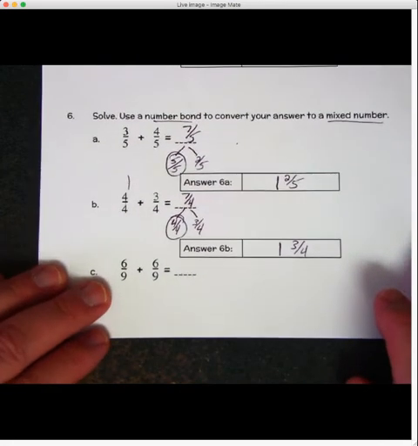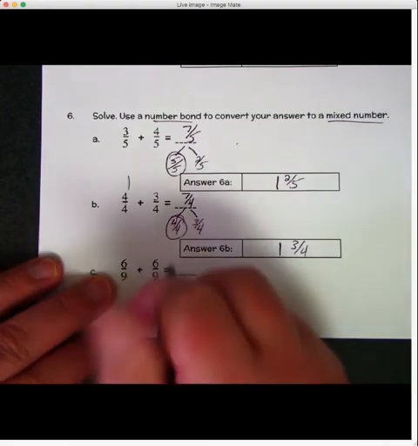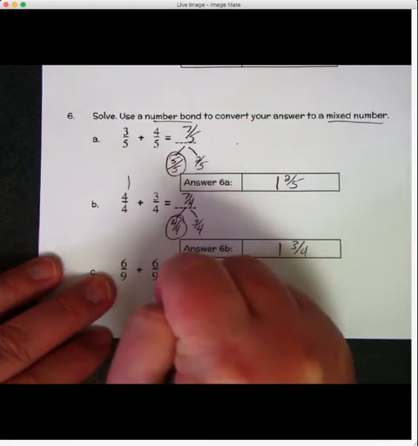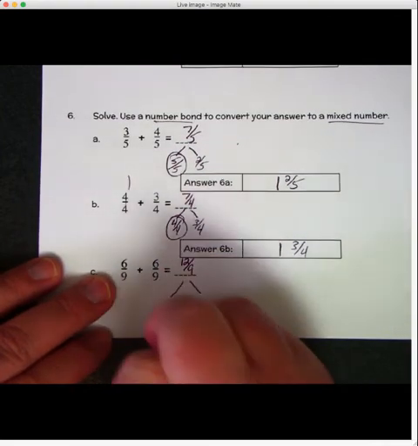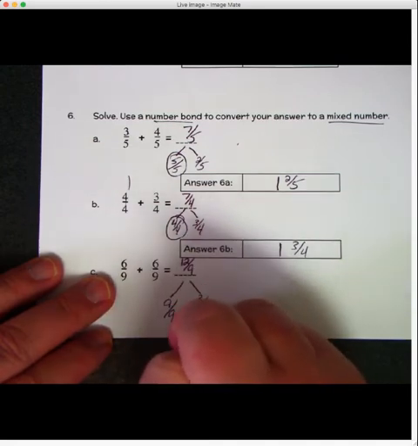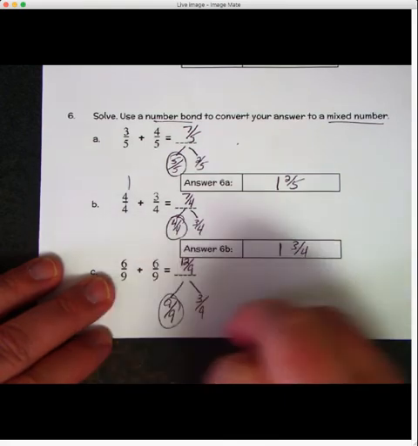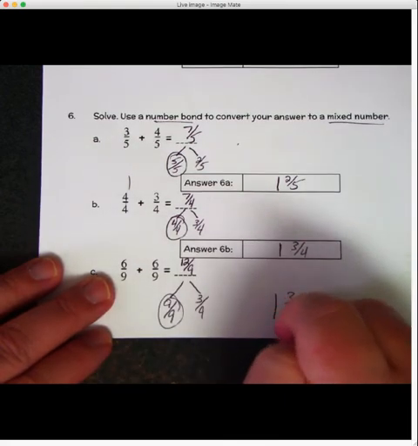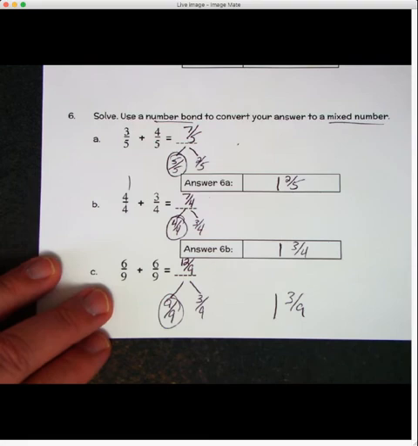Next one. 6/9 plus 6/9 would be 12/9. So let's take 9/9 for our whole. It would take 3 more ninths to be 12/9. So there's 1 and 3/9. Okay.